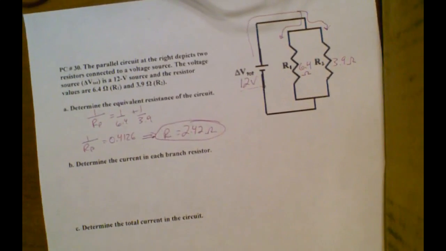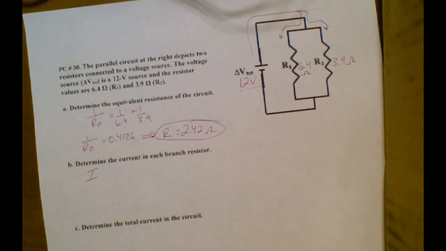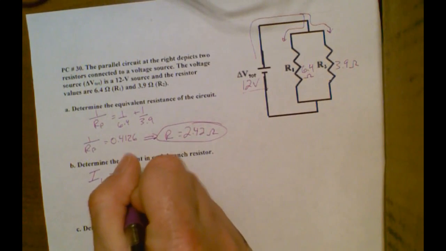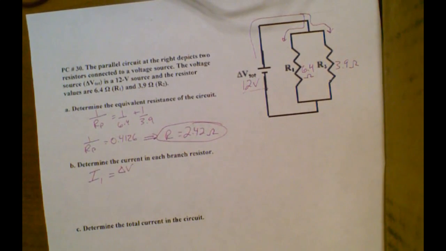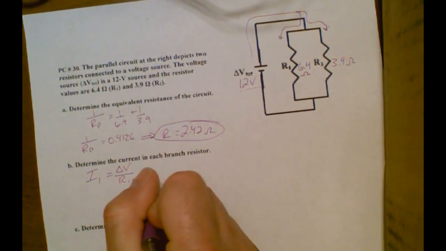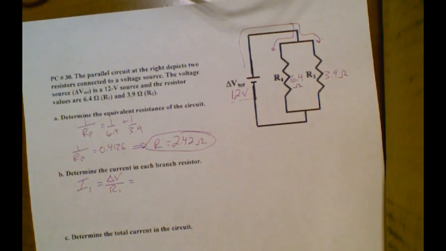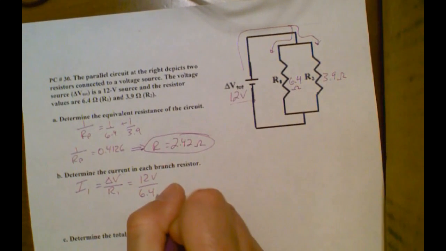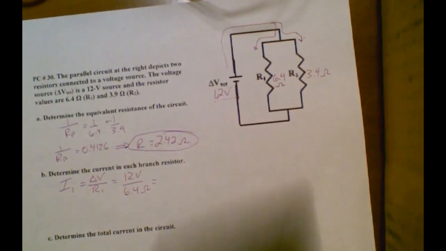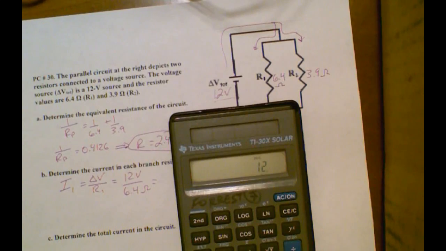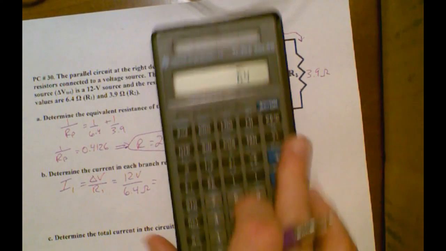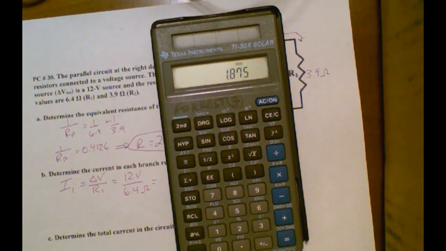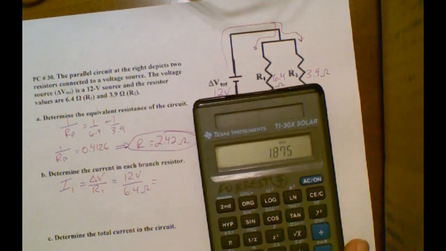So to find out the current through R1, I'll call that current number 1, that's the voltage across R1 divided by R1. And in fact, what that is going to be is 12 volts over 6.4 ohms, 1.88-ish.